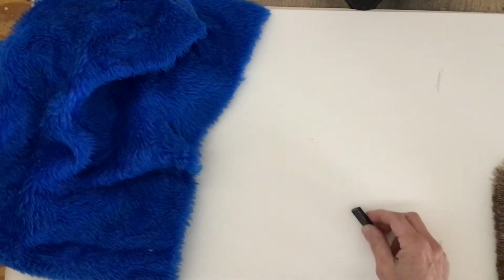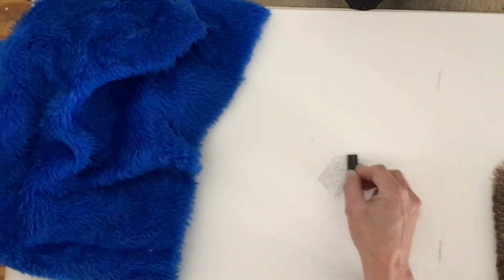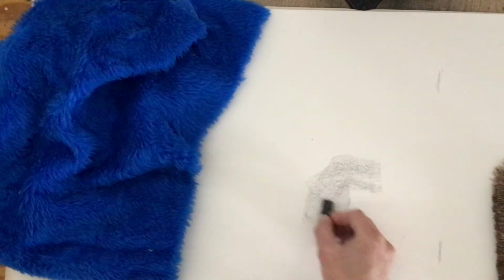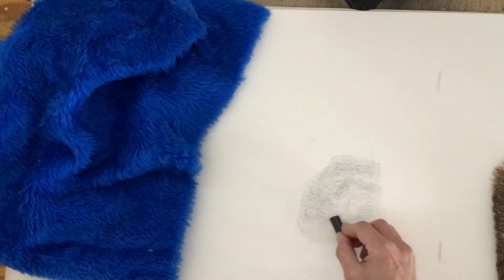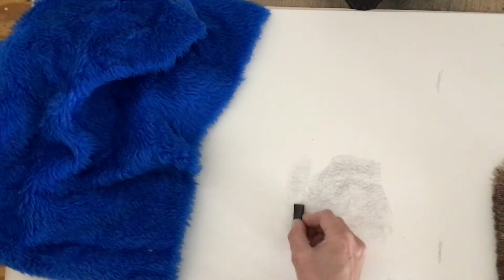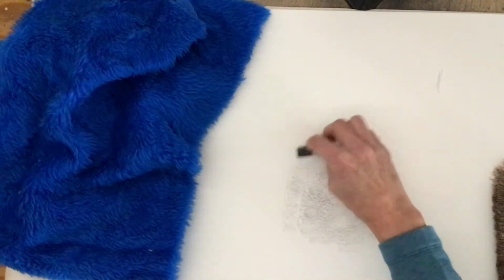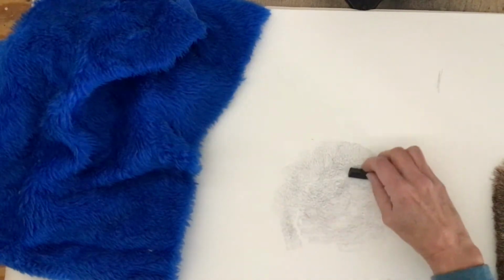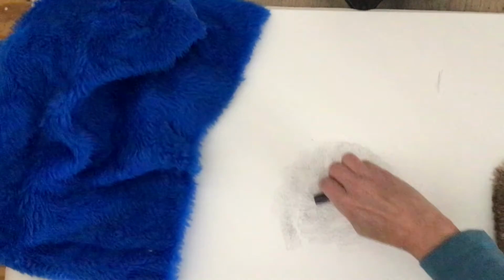So let's see. I'm going to go ahead and lay down some graphite using my trusty graphite stick. And there are some folds in this cloth, so I'm going to make just sort of loosely based folds, and I'm going to lay down more graphite wherever the folds are deeper.